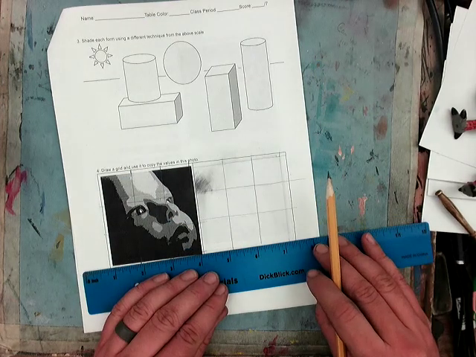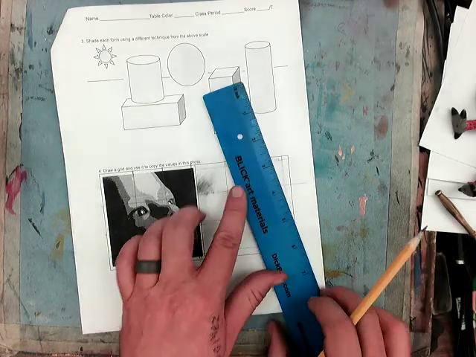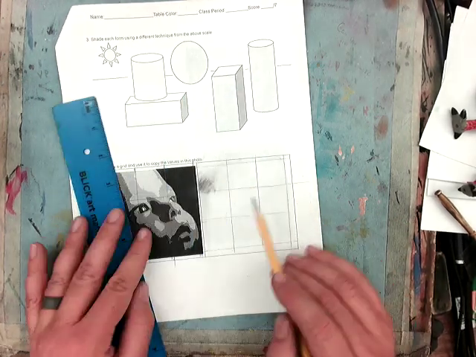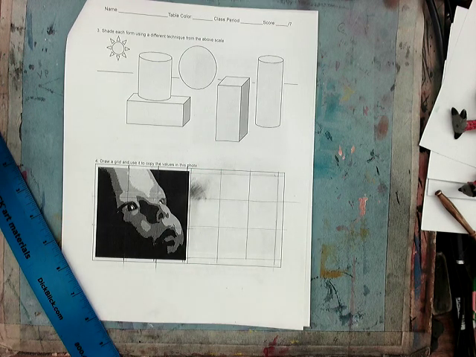So now you have a grid, and you can look at the picture square by square, and it should make it easier to copy. So for instance, I might start in the upper left corner, okay? This image is also posterized, meaning it's broken into solid shades, okay?